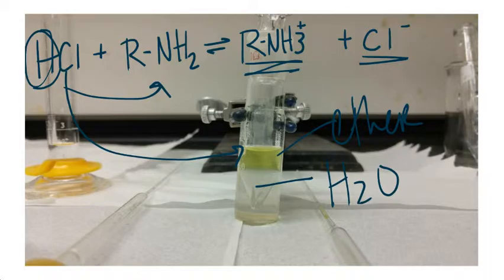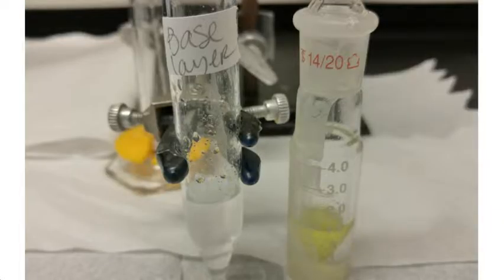We take the sample and we take out the bottom aqueous layer with a pipette, and we put it into a new tube to do a confirmation test to see if a base is present. And if a base is present, we want to get it back into its solid form so that we can do a melting point test on it later.